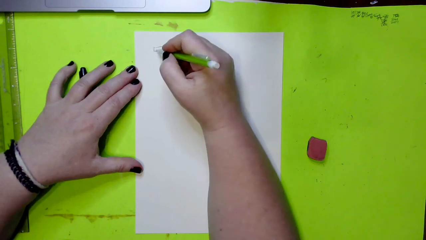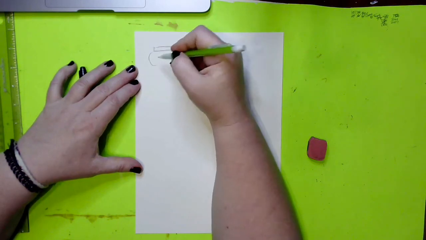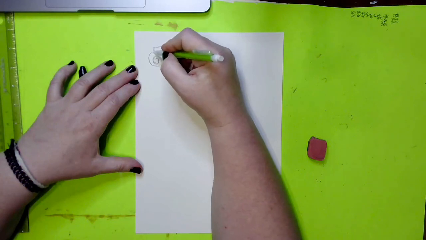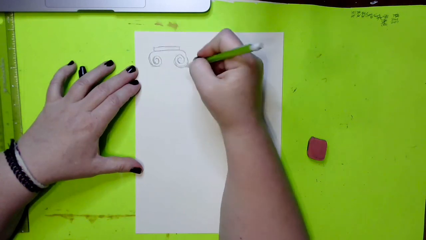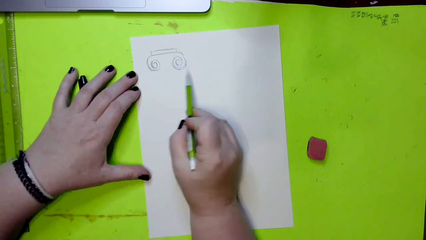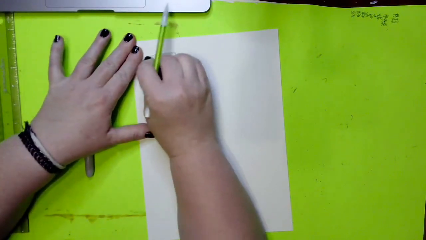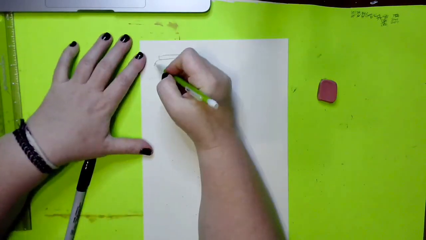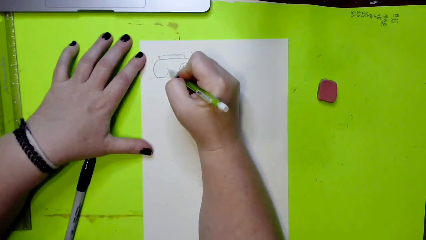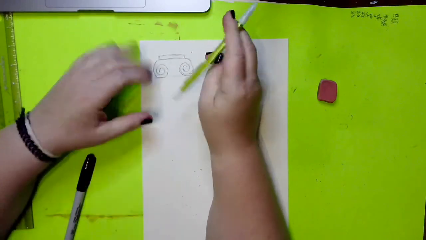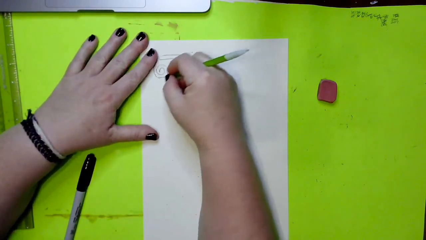And you're going to start with your pencil. They sort of look like cinnamon rolls. And then sometimes I'll put in a little guideline so that they're even. Like I can see that this one is shorter. So I want that to be nice and even. That looks better already. And then I can erase my guidelines.